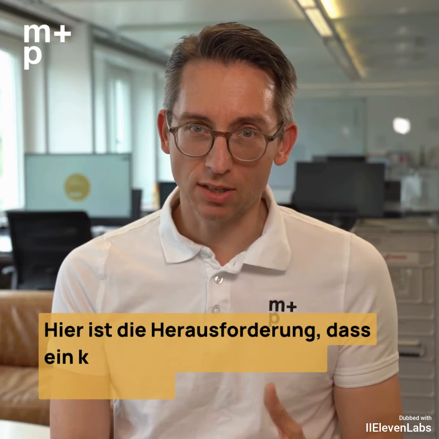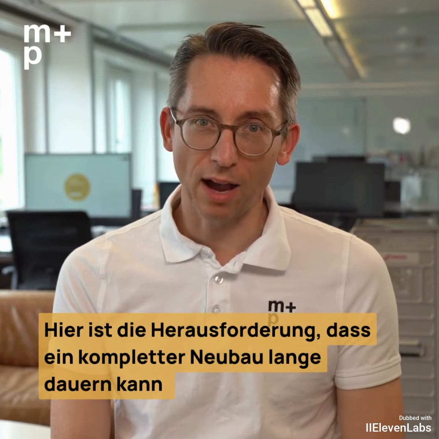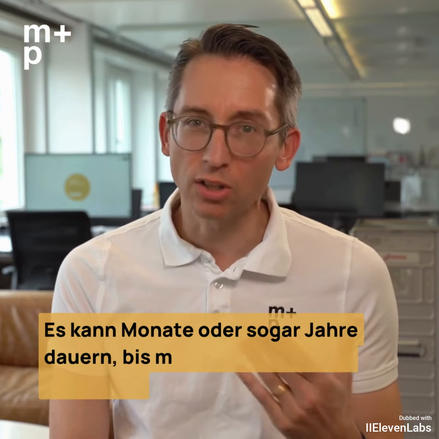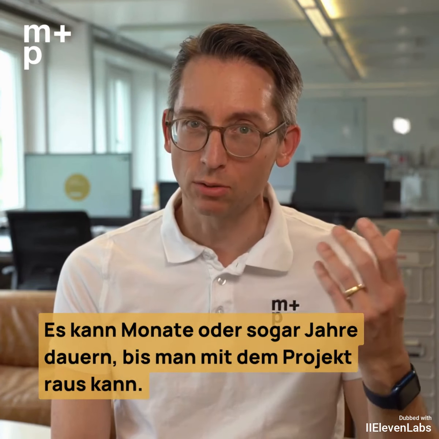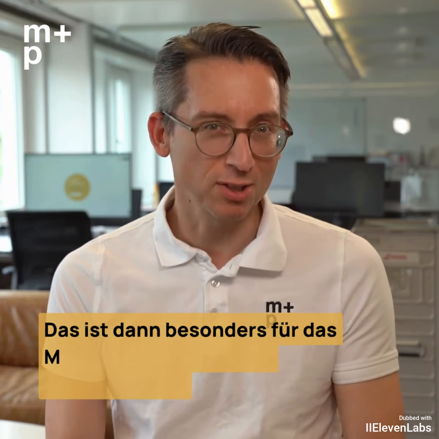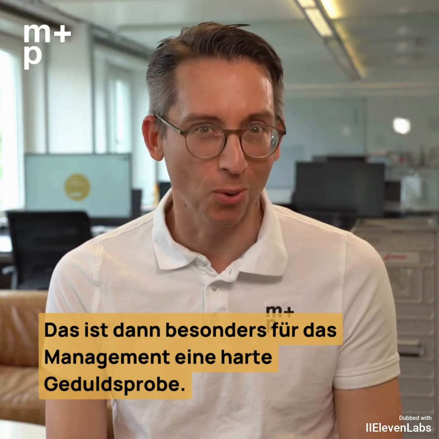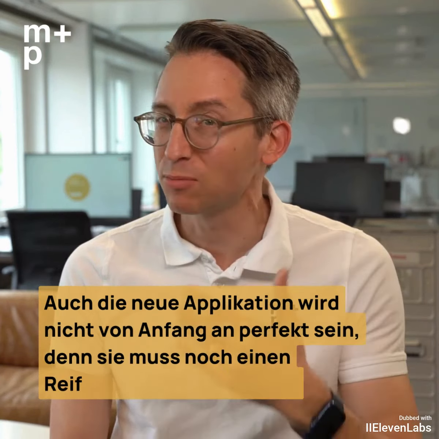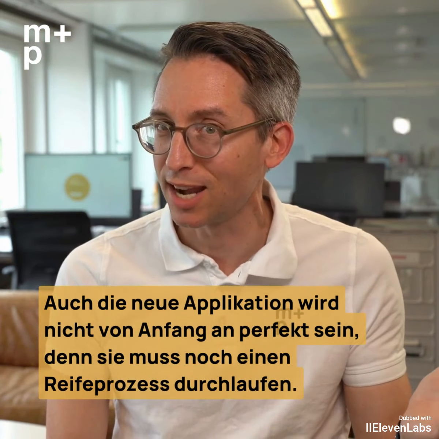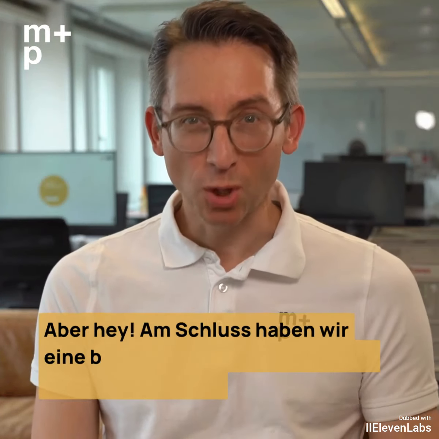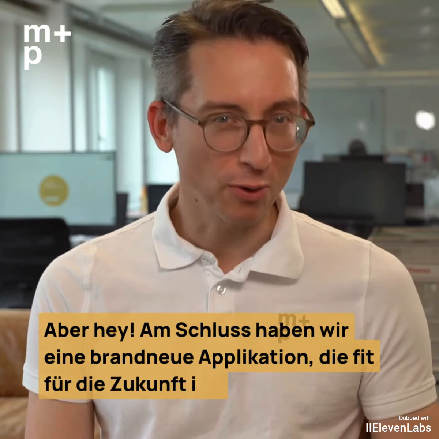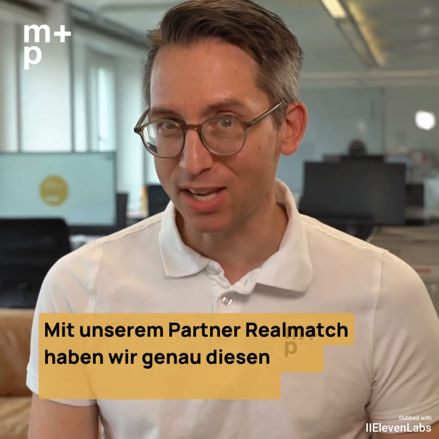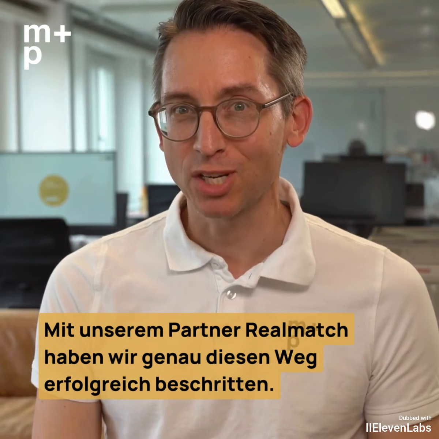The catch is that a complete rebuild can take a long time. It can take months or even years before the project is launched. It's a real test of patience for management. The new application won't be perfect from the start either, as it needs to first go through a phase of maturing. But hey, in the end, we have a brand new application that's ready for the future. With our partner RealMatch, we've successfully embarked on exactly this path.